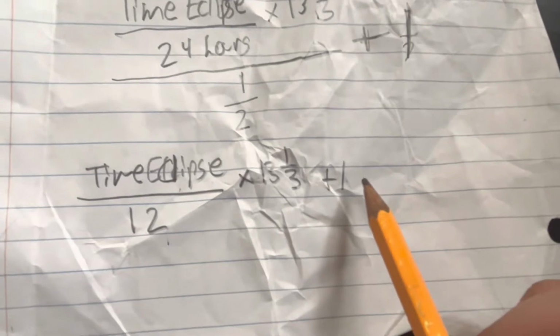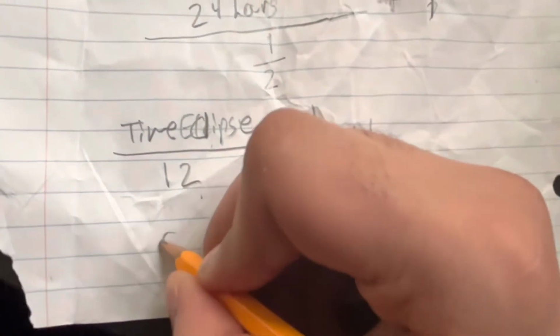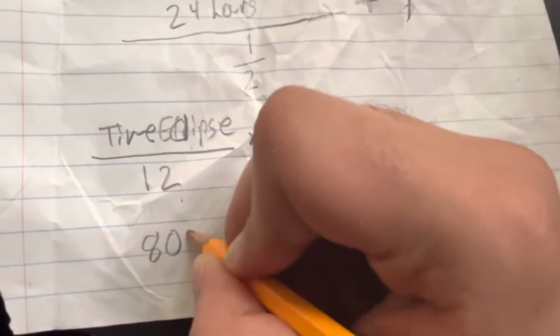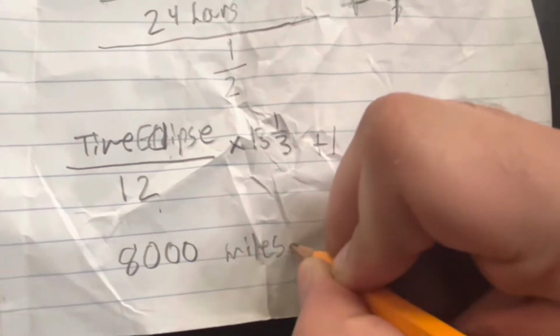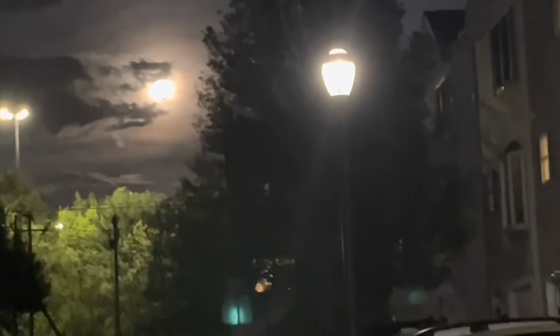Okay, I have simplified the equation. So this shall determine the moon diameters that will fit in the Earth diameter. And by the way, the diameter of the Earth is about 8,000 miles. This is the moon before the eclipse. That is the moon before the eclipse.